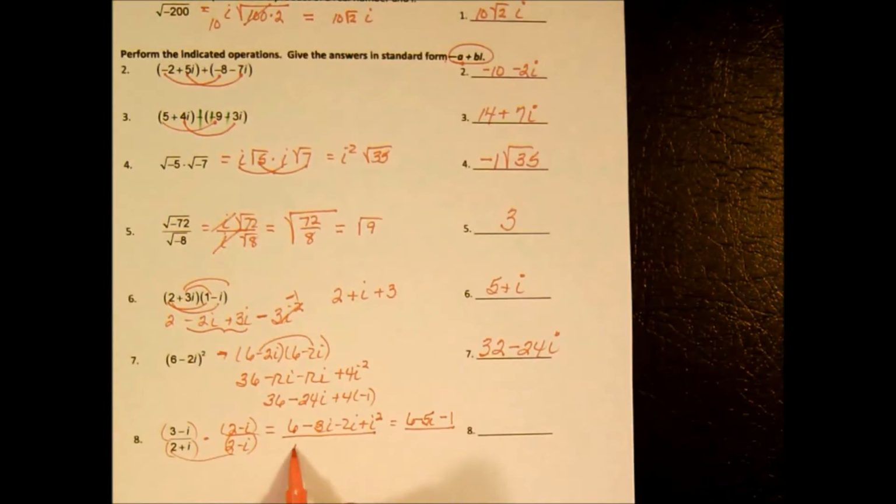Here I have 4 minus 2i plus 2i. That's the whole reason we use the conjugate. And then minus i squared, which is 4 minus negative 1, which is 4 plus 1, or 5. So continuing a little bit further, 6 minus 1 is 5, minus 5i, over 5.